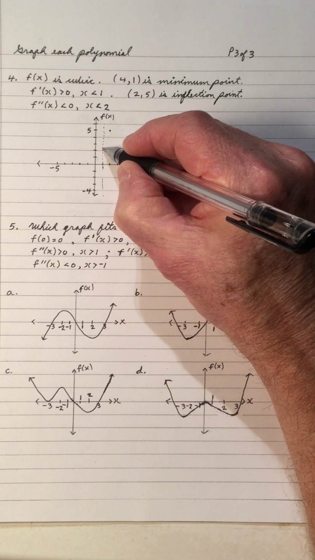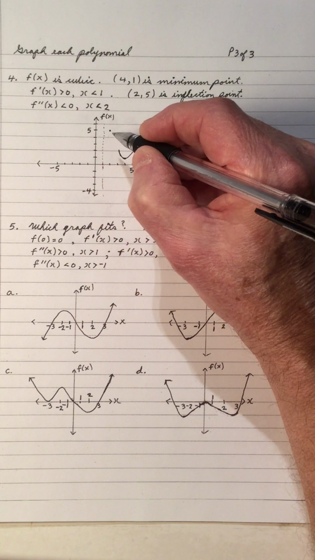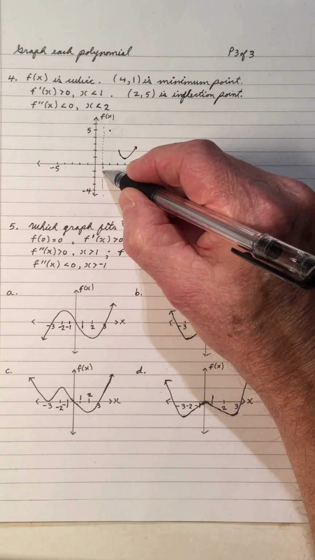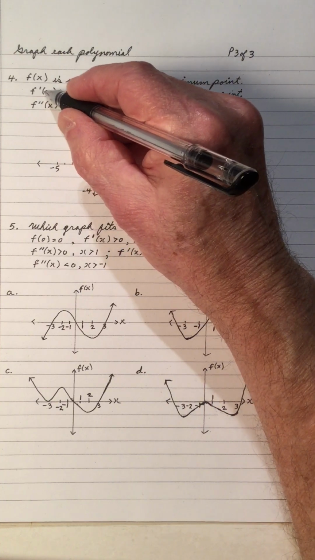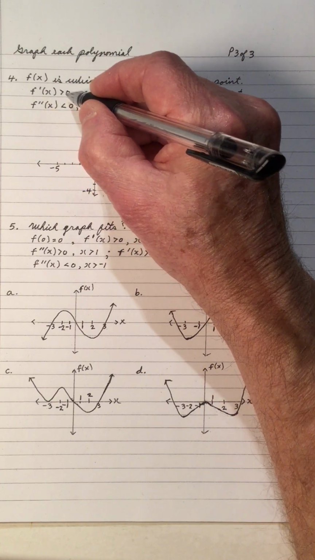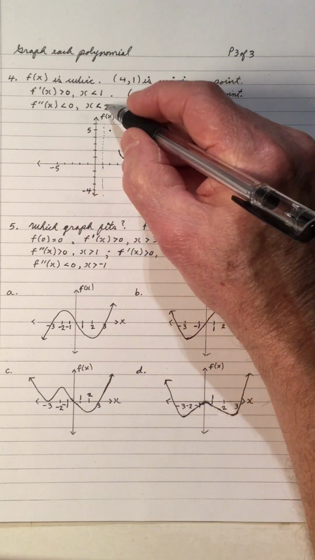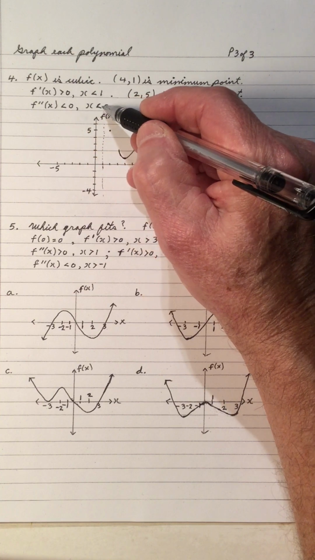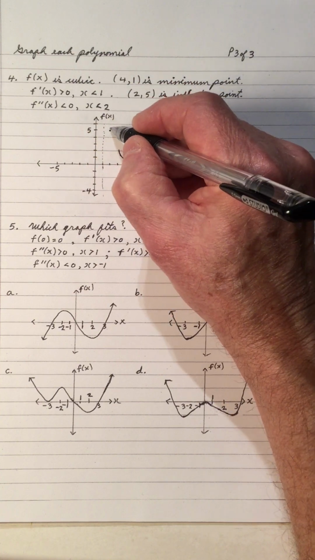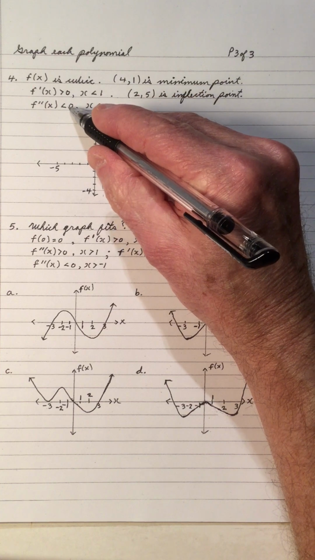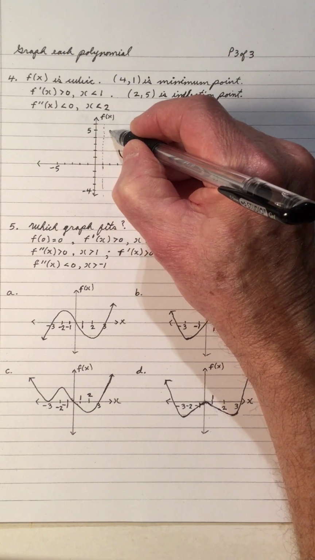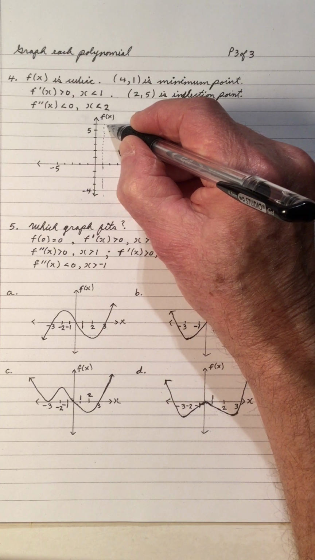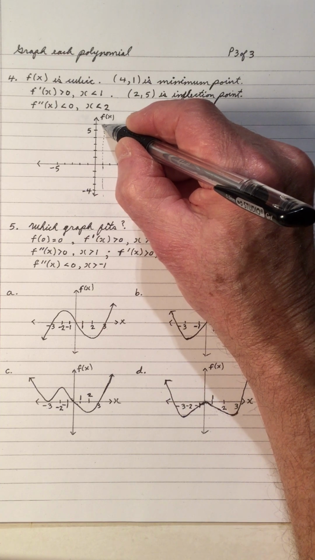So if it's here, then it's positive, it goes down this way. If it's here, it goes down this way. So if x is 1, the slope is positive, greater than 0. The slope is positive. And we have f double prime is less than 0 when x is less than 2. So when x is less than 2, the concavity is negative. So that means that if this is an inflection point, the concavity is negative. So it means it must go above this and then come down through.